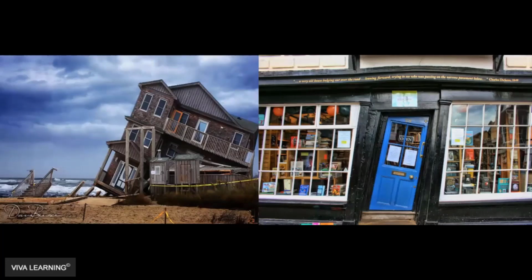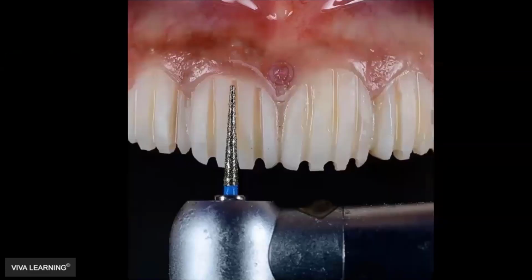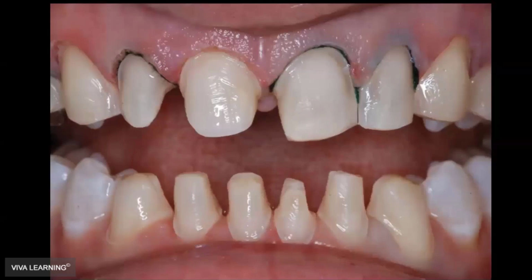We have been taught to improve the appearance of the teeth. It doesn't matter if they were in the correct position. The objective was to improve the appearance, and if you could improve also the position by means of restorations, well done. That was a great achievement.